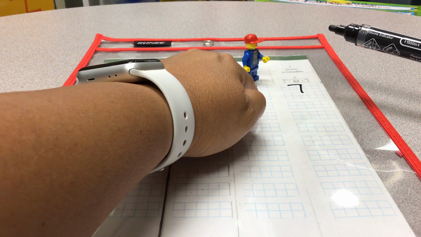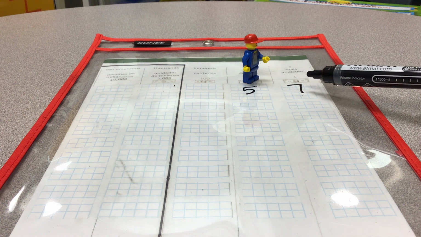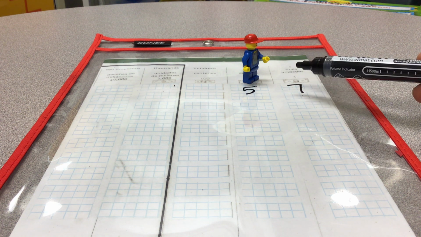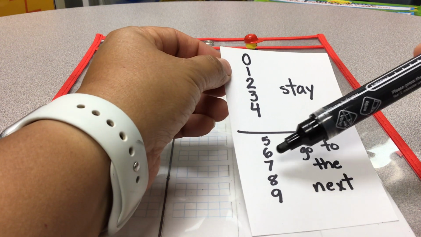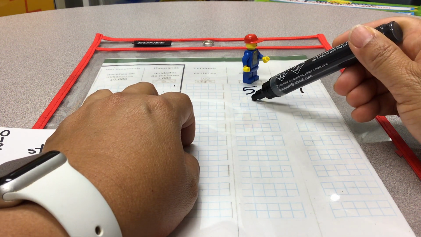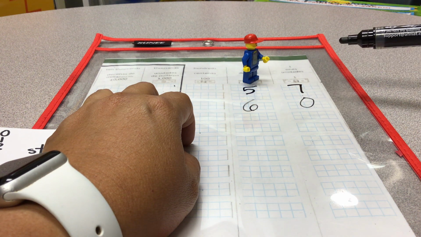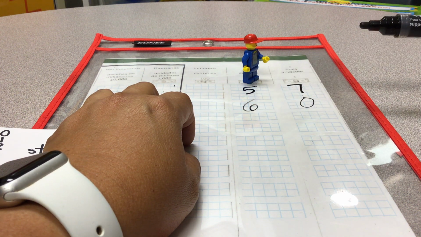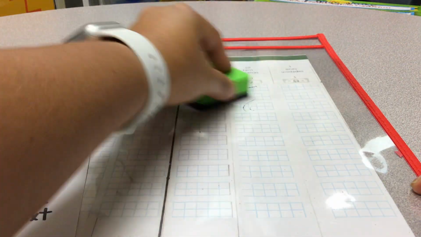So number 5 goes to 7 and says, 7, should I stay or should I go to the next 10? Number 7 says go to the next. So what's the next 10? 5, and the next number is 6. 6 tenths. 60. That's the answer.